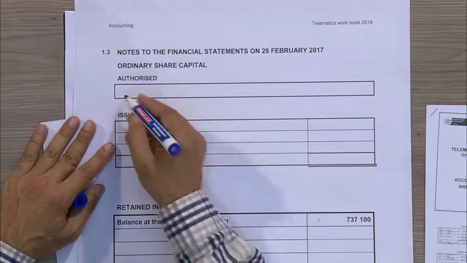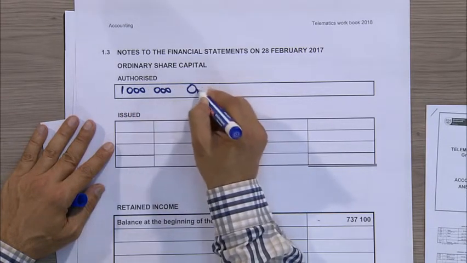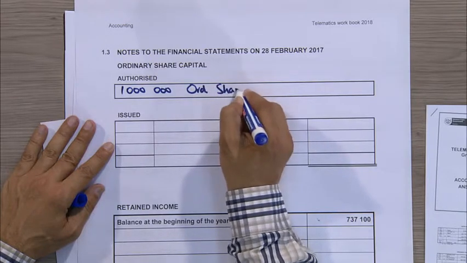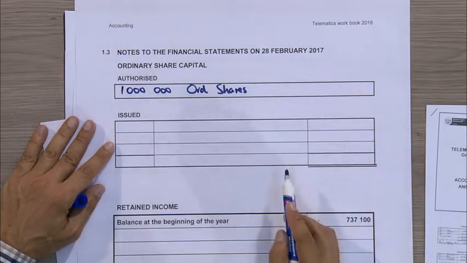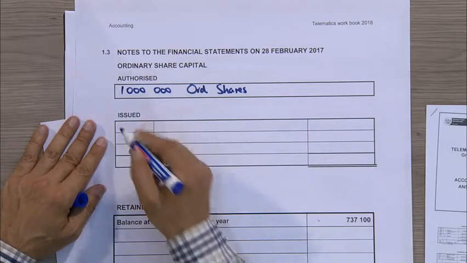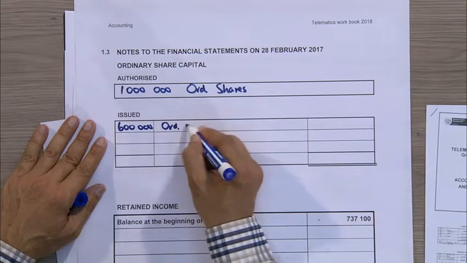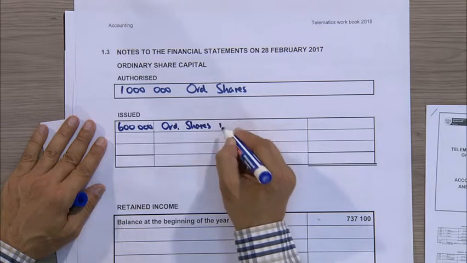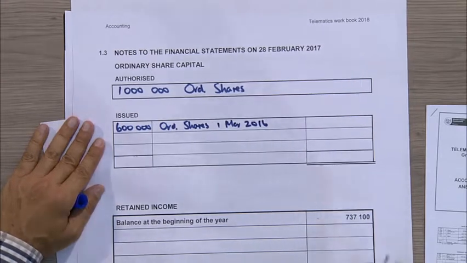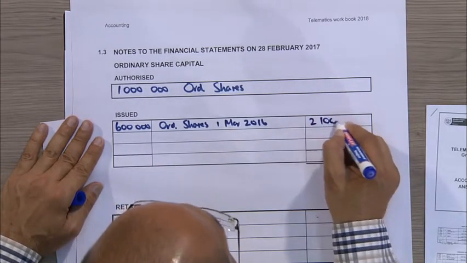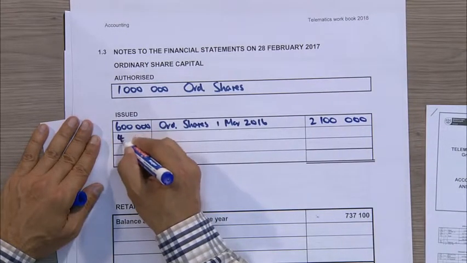So if you can remember, authorized 1 million ordinary shares. No calculation, no amount, you just write 1 million ordinary shares. Okay, then when it gets to issued, we're going to have 600,000 ordinary shares at the beginning of the year, which was the 1st of March 2016. And that figure was 2,100,000. Then we've issued the extra 400,000.